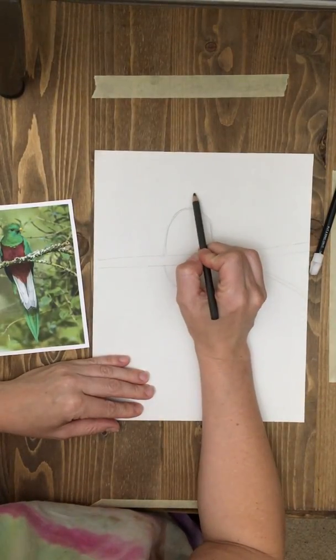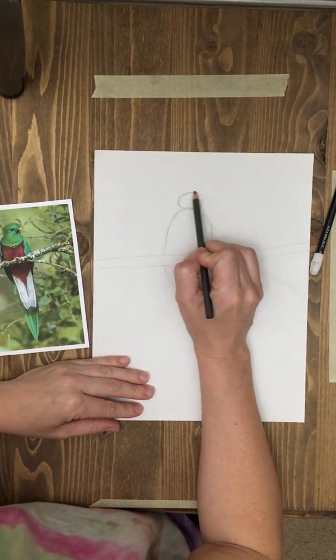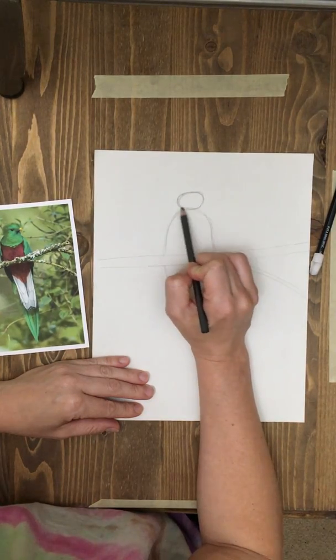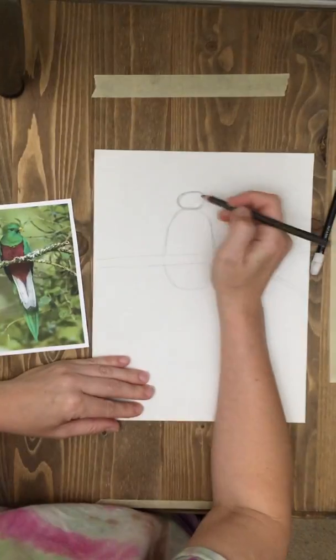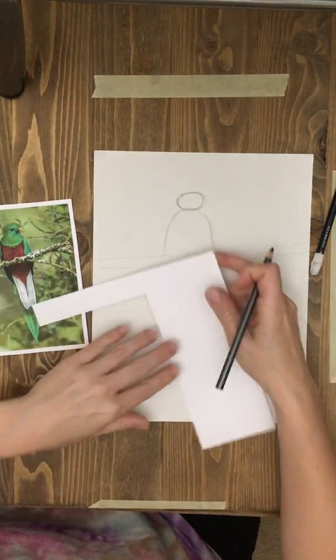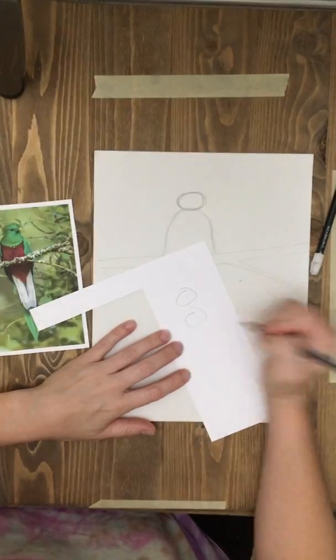Okay, now we're going to draw a little oval on top. You see how I just keep going over it because that's how I get it shaped the way I want it. It's very rare to just perfectly draw something in one stroke.